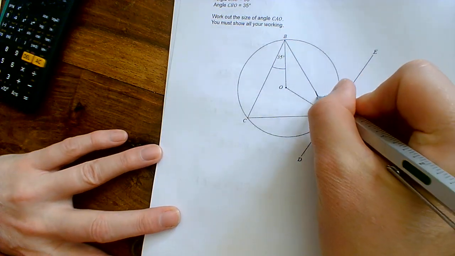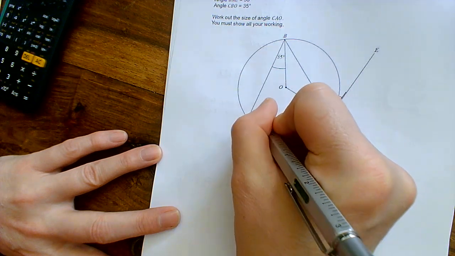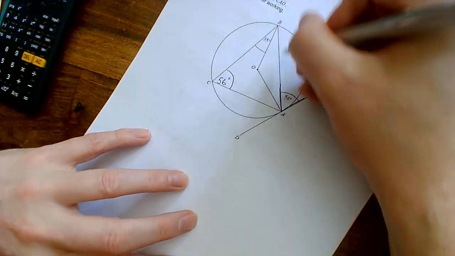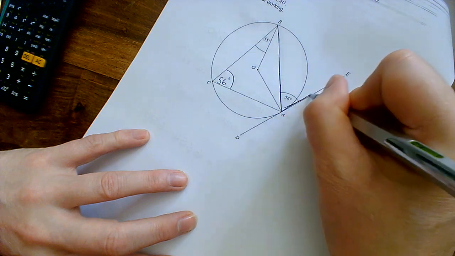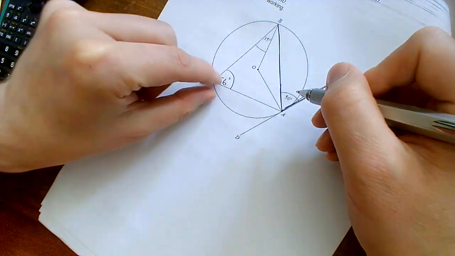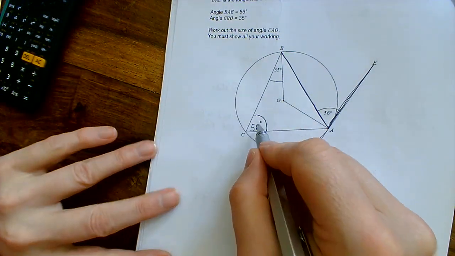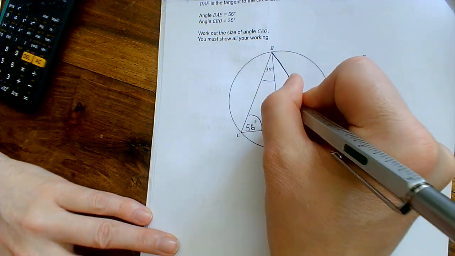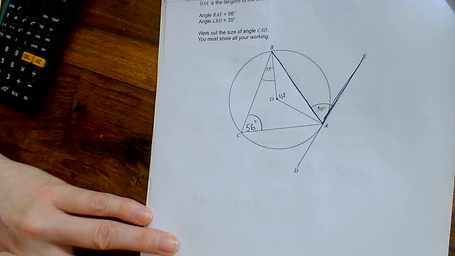Now, the first thing I'm seeing is this 56, and that 56 can come over here as well. 56 degrees can go there. That's called the alternate segment theorem, where if you draw a chord and the tangent, then the angle that comes off this chord inside has got to be the same as that one. But there we go for that one. So that's 56. This one in the centre here must be double that one, 112, because the angle at the centre is always double the one at the circumference.